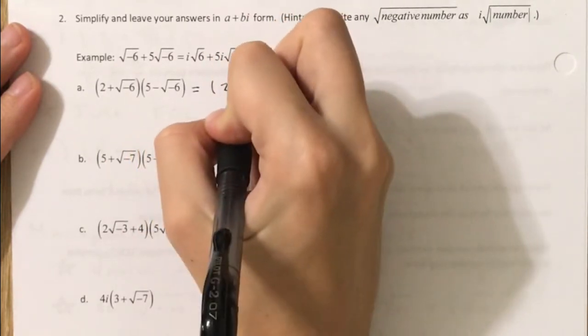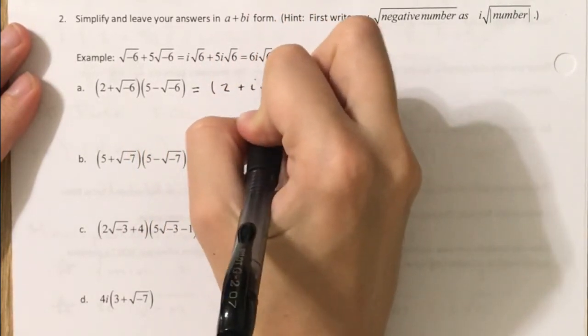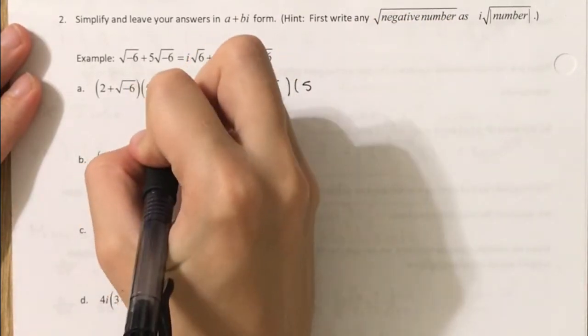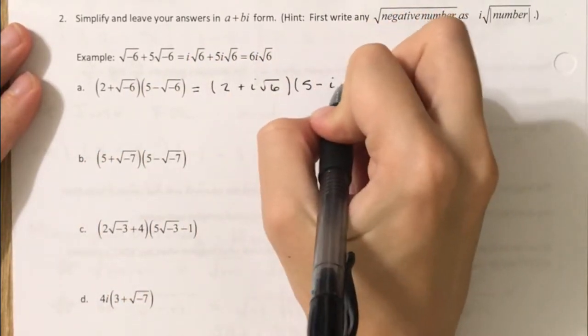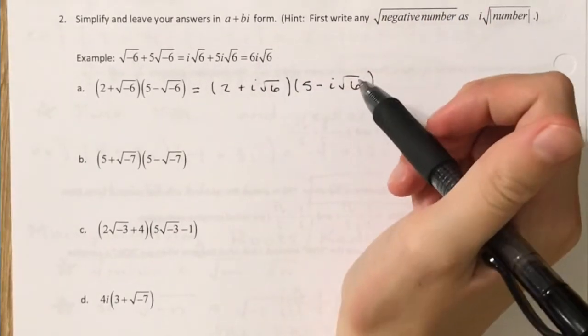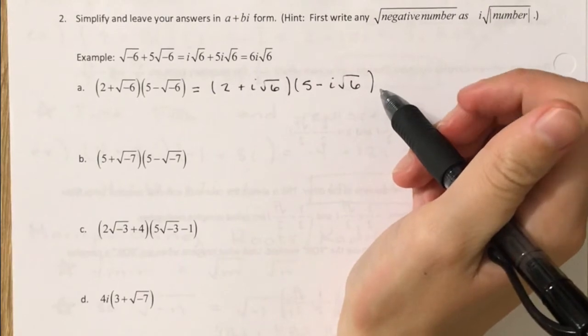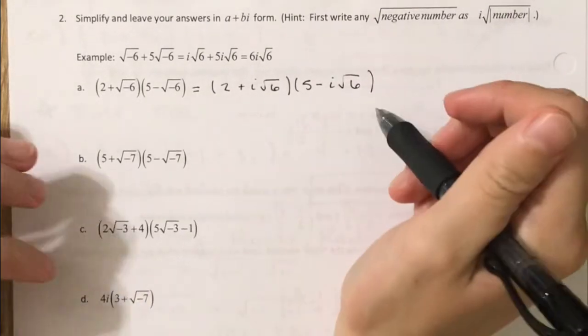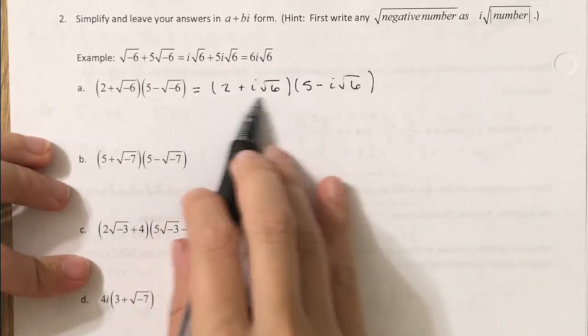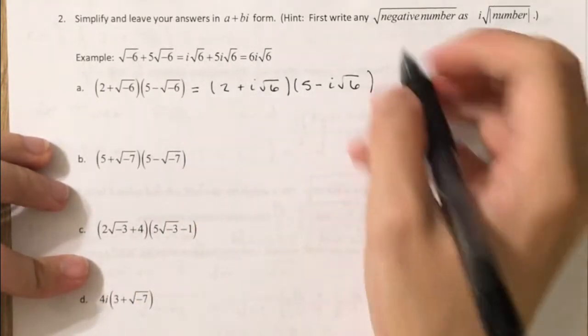So we have 2 plus i times the square root of 6 times 5 minus i times the square root of 6. Can I simplify 6 at all? I cannot, so let's just keep moving. I have 2 factors with 2 terms each, so I need to FOIL here.